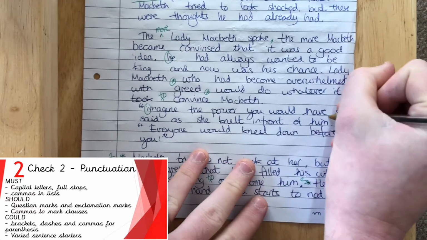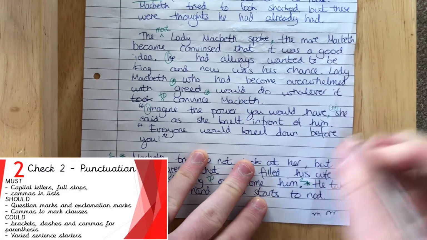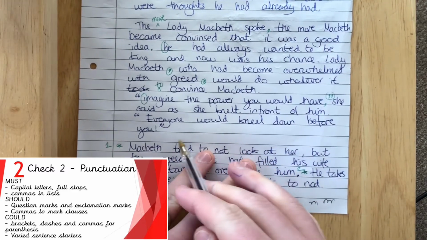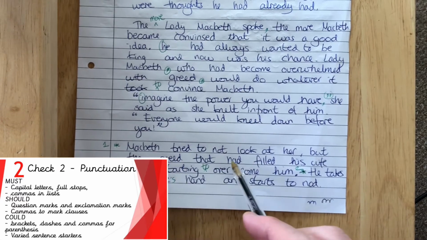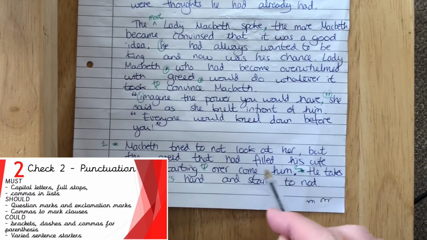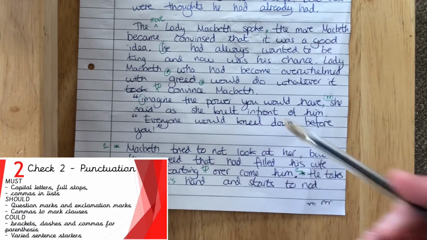That's the end of a sentence, isn't it? So comma, that's the end of a speech and inverted commas. She said as she knelt in front of him. Everyone would kneel down before you. Macbeth tried not to look at her, but the greed that had filled his wife was starting to overcome him. And then I'll go back to my other sentence. I think that's check 2 done.